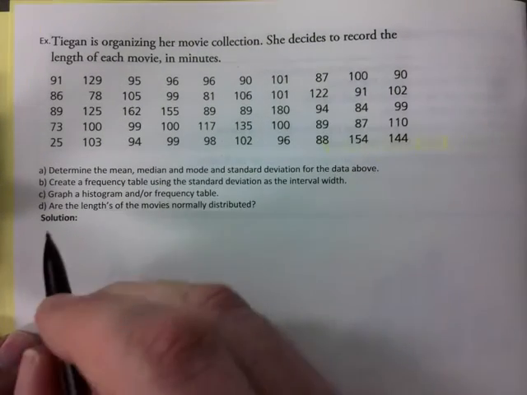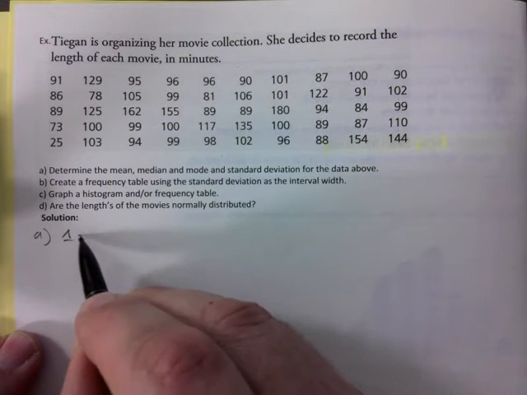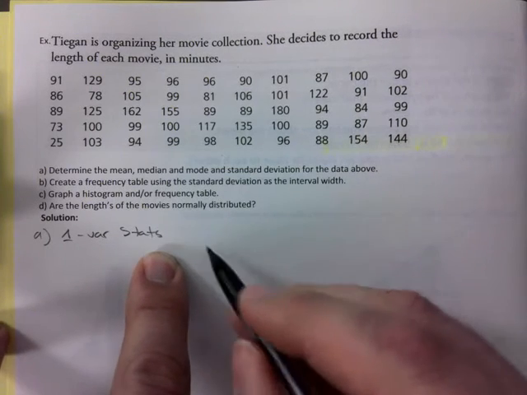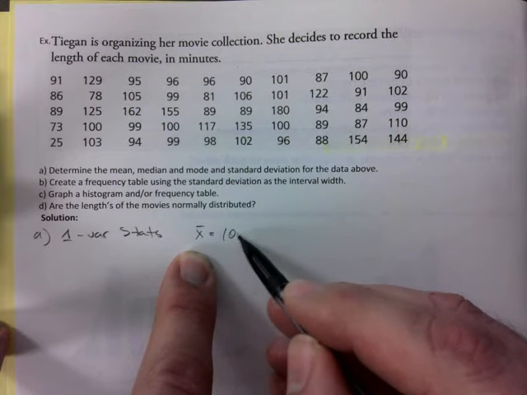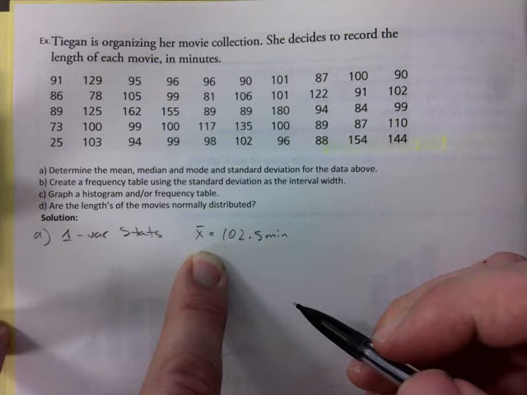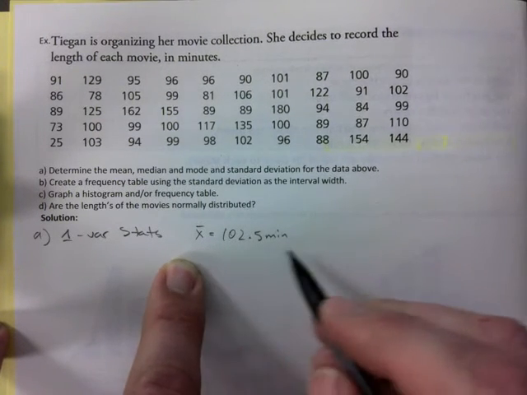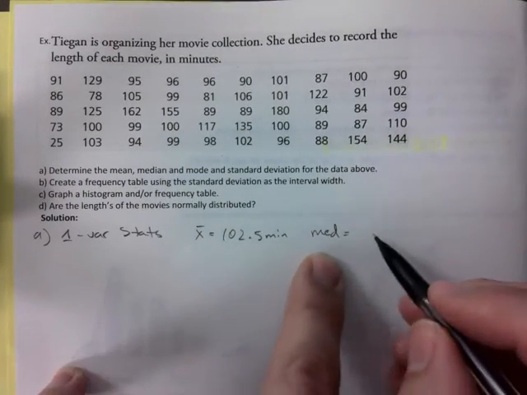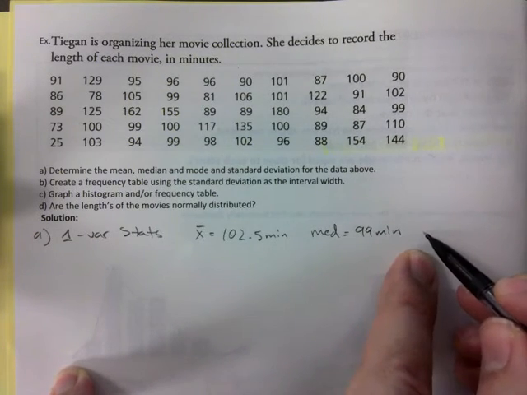This is what I get. So I would go one variable stats, right? And my average, 102.5. Is that what you got? I have a thumbs up, a couple of nods. Okay, good. I don't want to continue if I got that wrong. Median is 99. Still good. And then the mode.